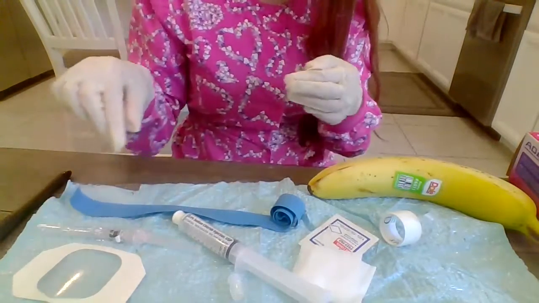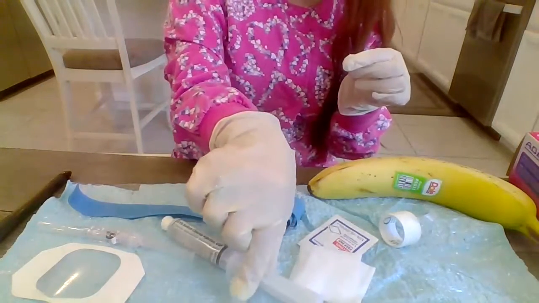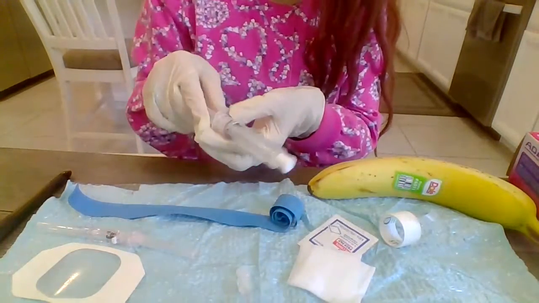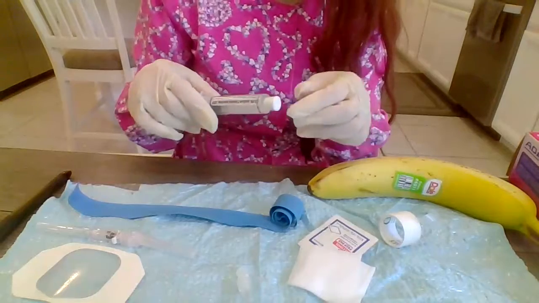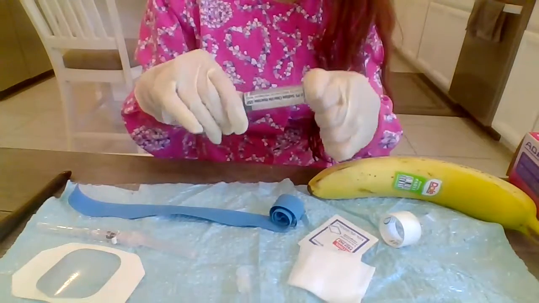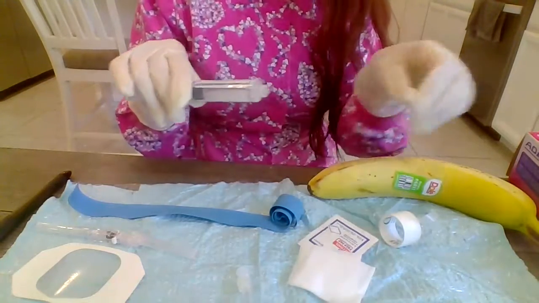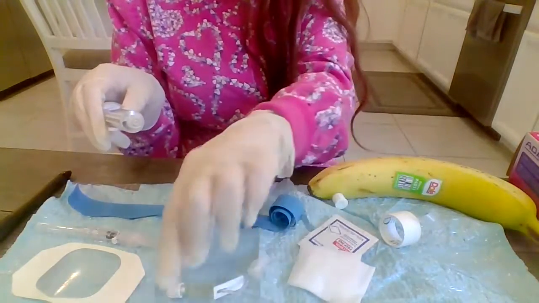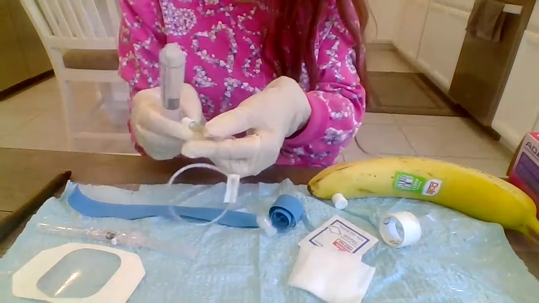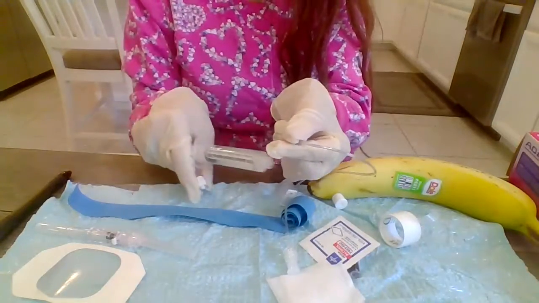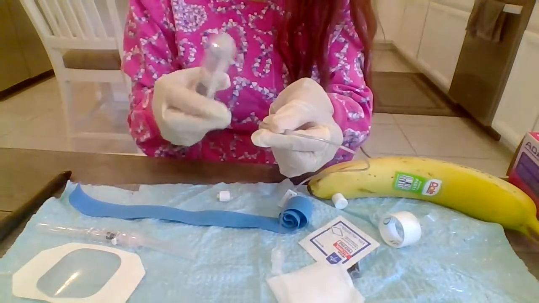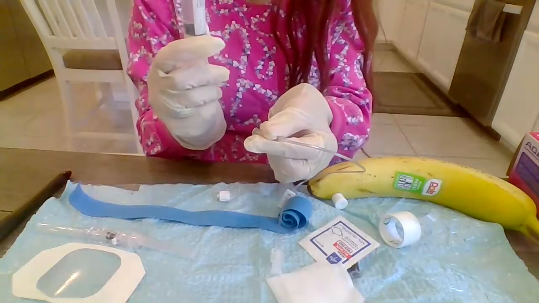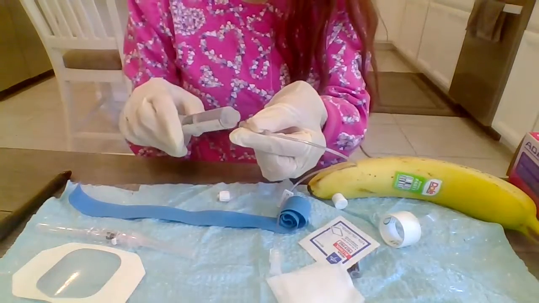Now I'm going to connect the saline flush to the extension kit. Let's see. I'm going to remove all the excess air.